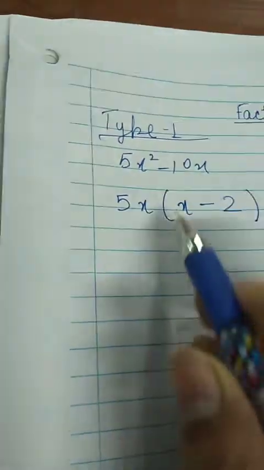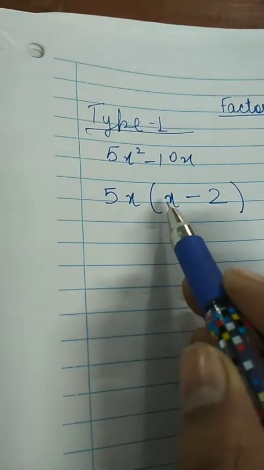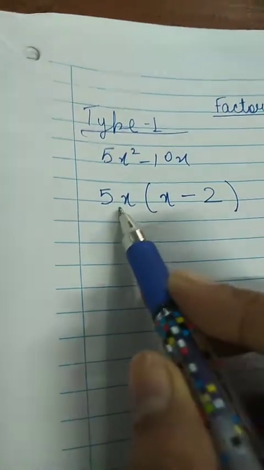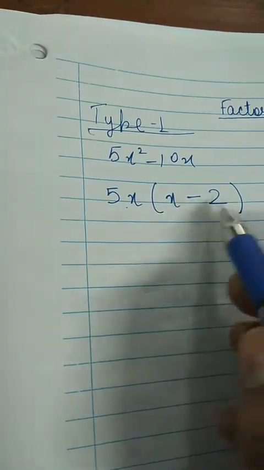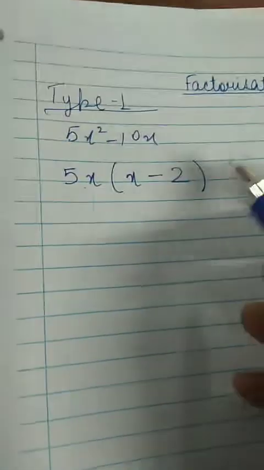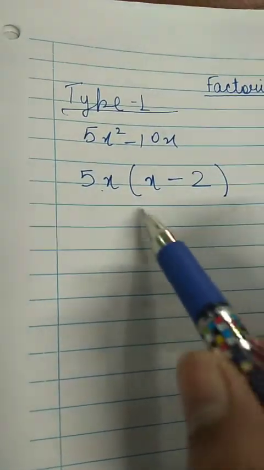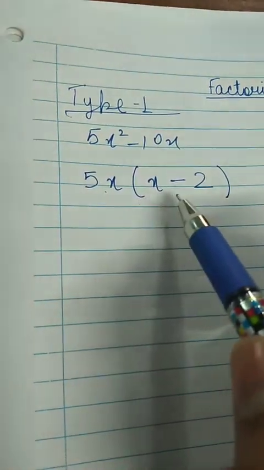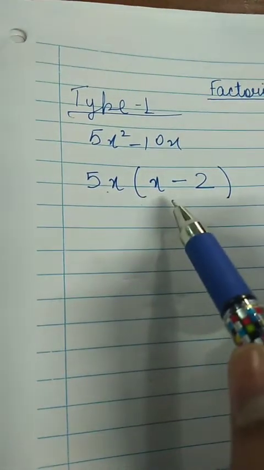Now if you re-multiply this, what will you get? 5x square minus 10x. This is the process we are going to follow in factorization.